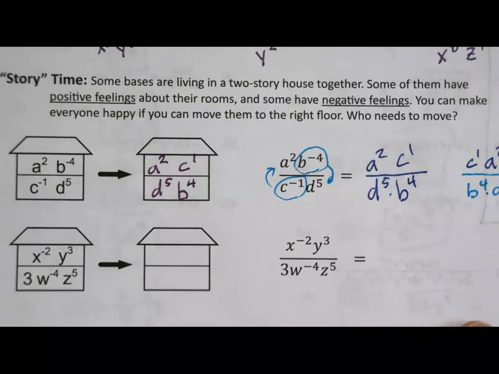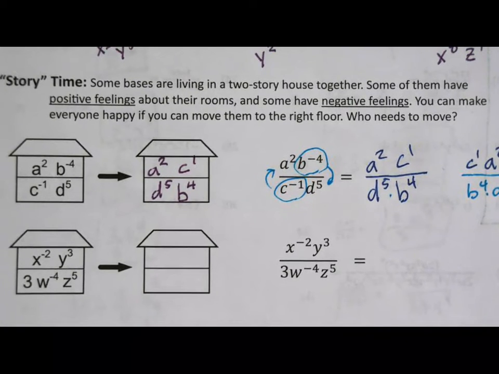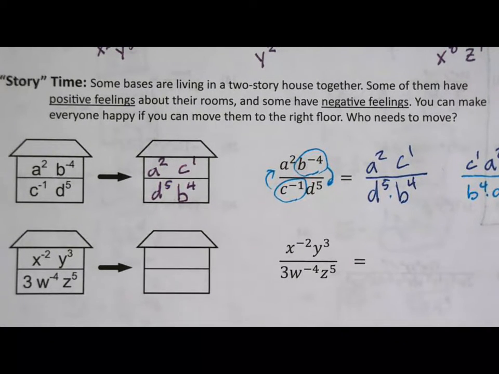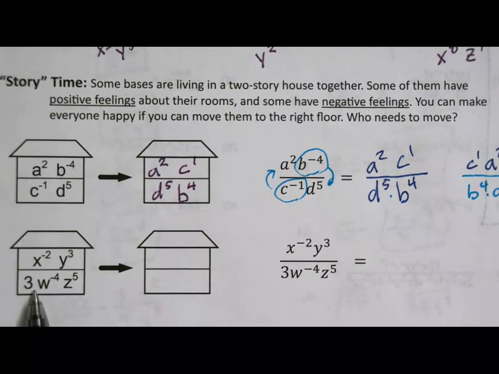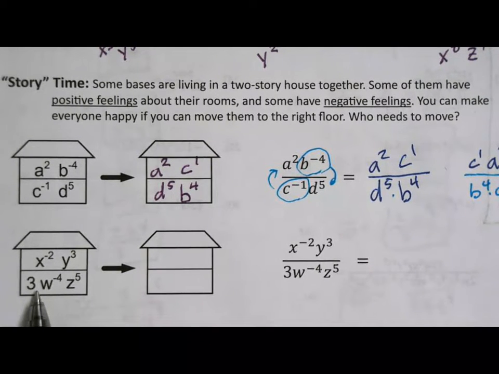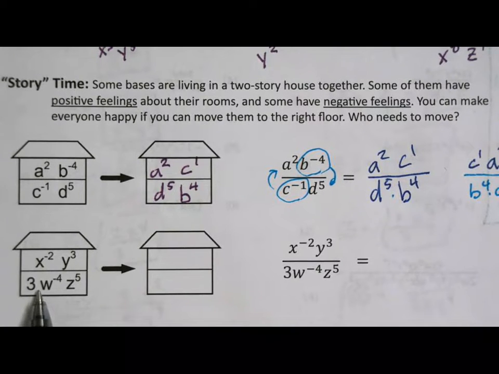Can I get you guys to try the second one if you haven't already? Now keep in mind this 3 is a family member in this house. Okay, it looks a little bit different, but it is part of the family. And it does have its own exponent. If it helps you to, go ahead and write the exponent onto that 3. What is the invisible exponent on that 3? 1. So 1.